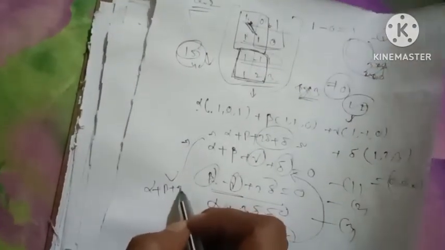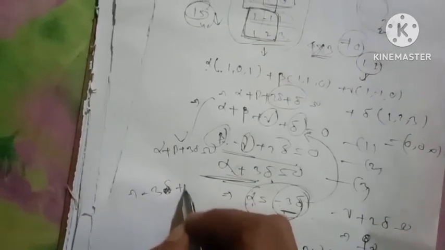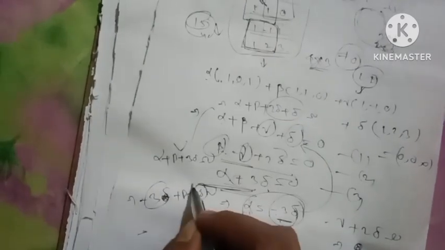Then alpha plus beta plus gamma equal to 2 delta plus delta, 3 delta. Then alpha plus beta plus 3 delta will be 0. And what is the value of alpha? Alpha value is minus 3 delta, then minus 3 delta plus beta plus 3 delta will be 0, and minus 3 delta plus 3 delta cancel, so beta will be 0.